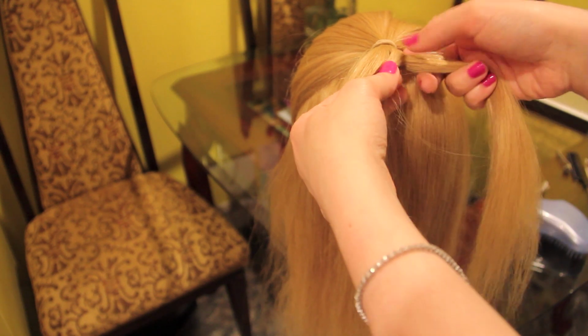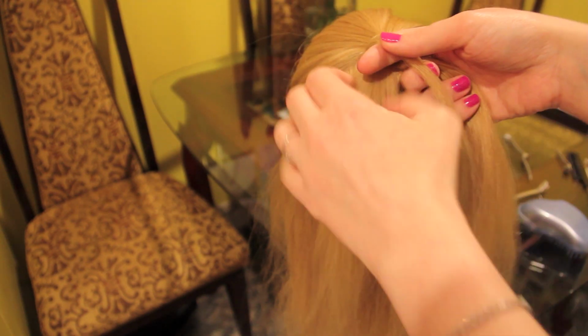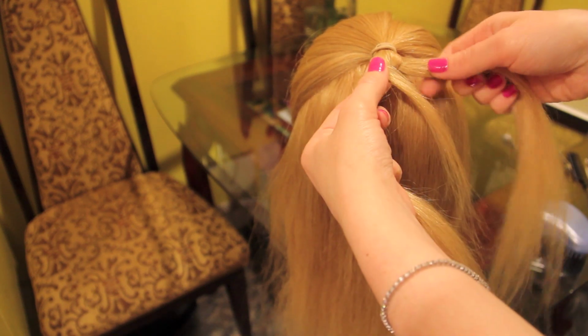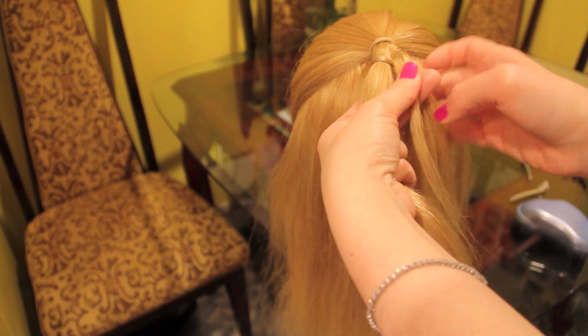To start a figure 8 braid, divide the hair into 2 even pieces and section a small piece off the right side. Use this smaller piece to wrap over the right section, then under the left, then over the left, and lastly back under the right.